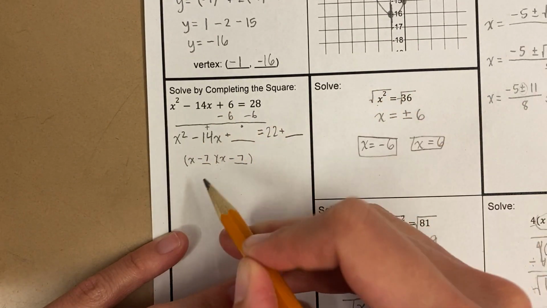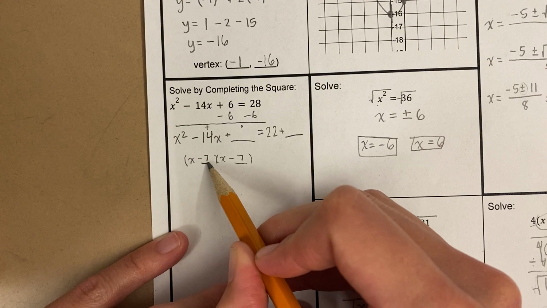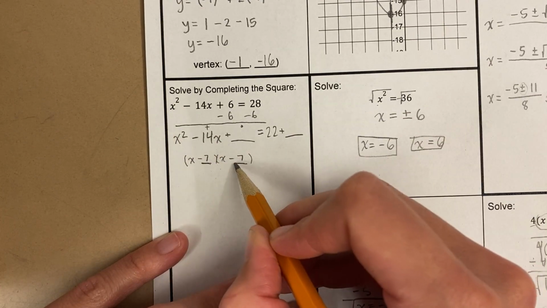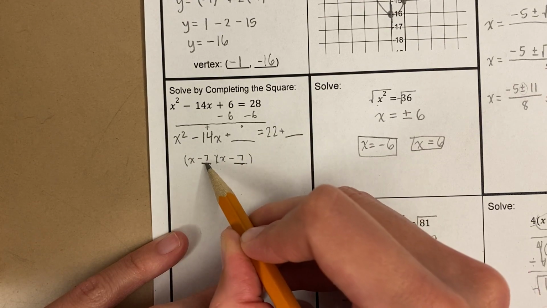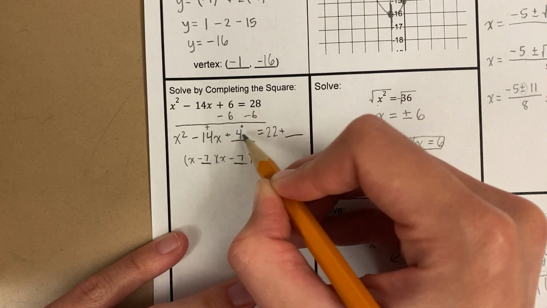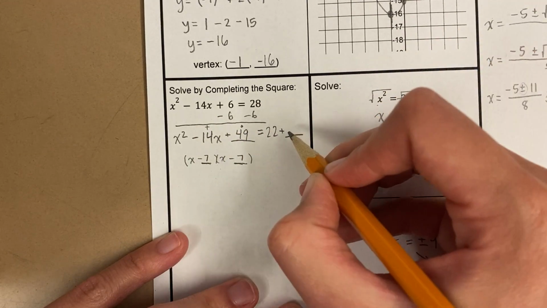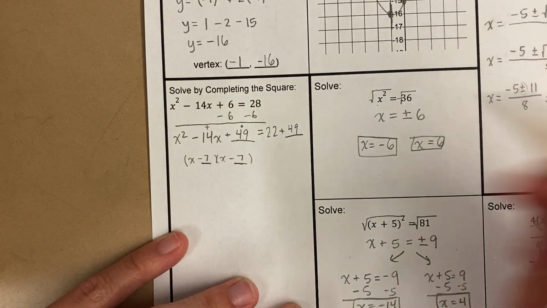So the two numbers that I factor add to negative 14, and they're the same. Now remember, I'm going to multiply these two numbers to get this. So what's negative 7 times negative 7? It's 49. So that's how I decide I'm going to add 49 here. And of course, if I add 49 on one side of the equation, I have to add 49 on the other side of the equation, like always.